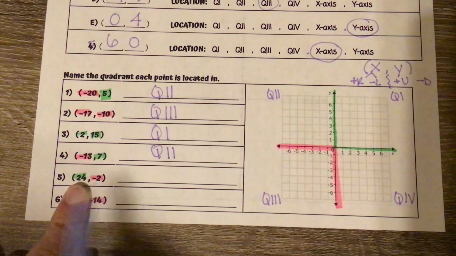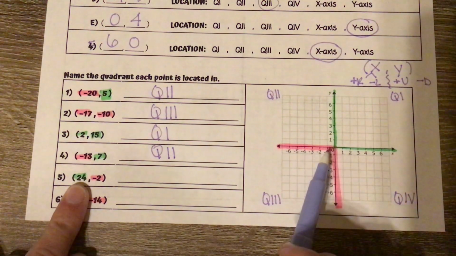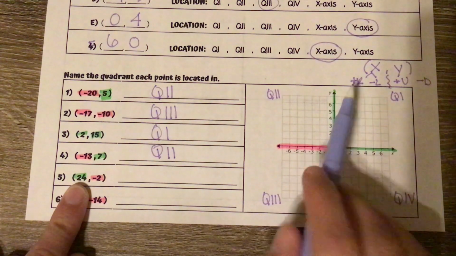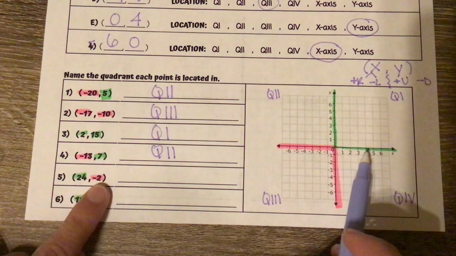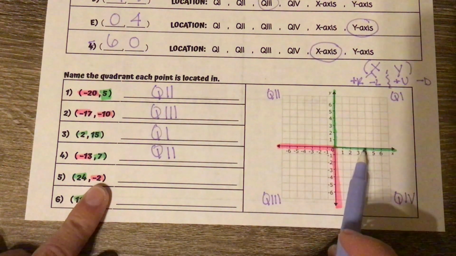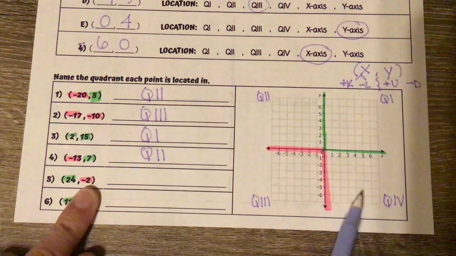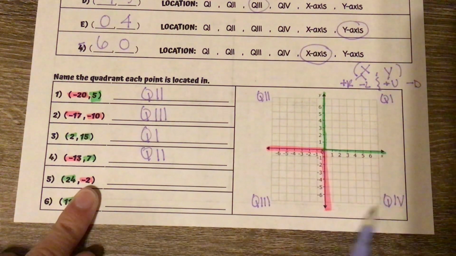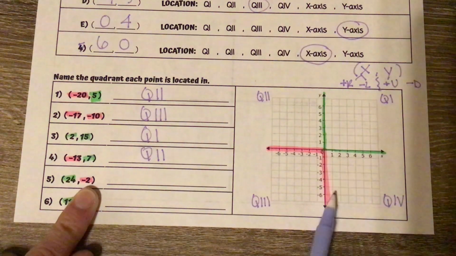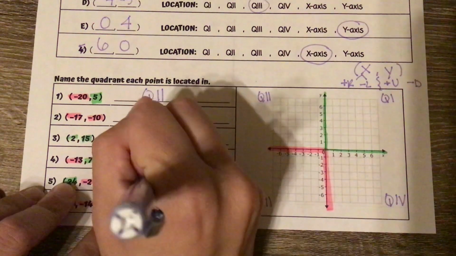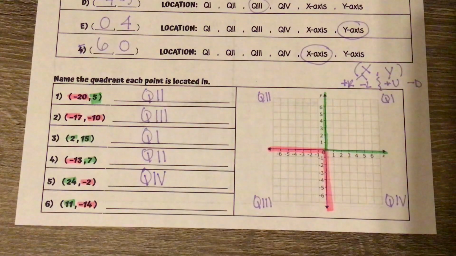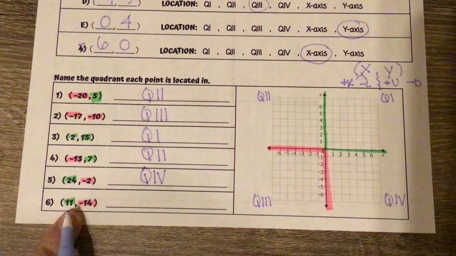This one, starting with 24, the first number tells us right or left. Positive says go to the right. The second number tells us up or down. Negative tells us go down. So we are in this quadrant right here where we have green and pink. That is quadrant 4.